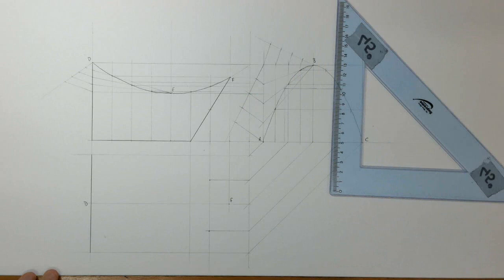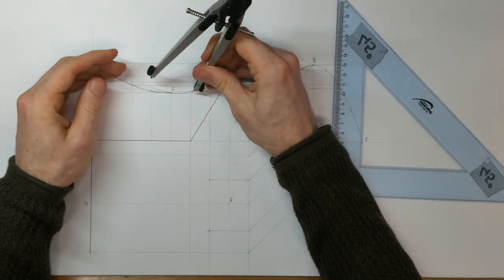Okay, and I'll repeat the same thing now with each one of these sections. So, next section.